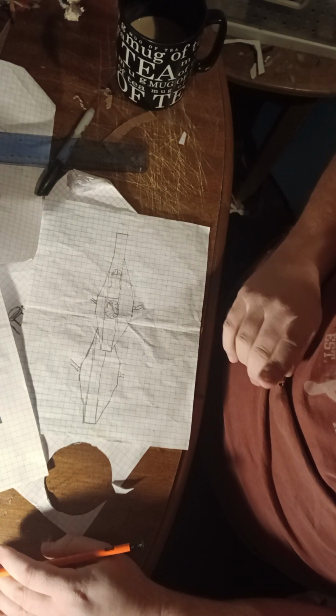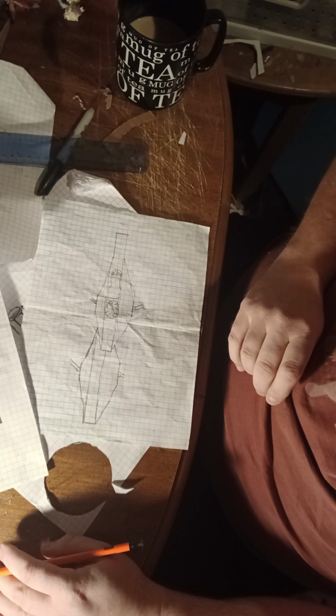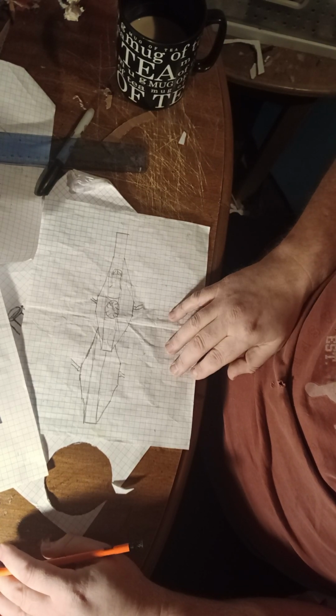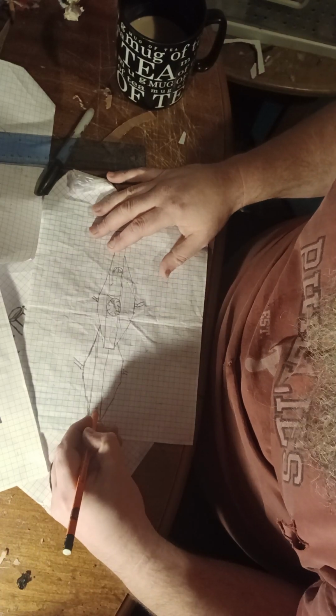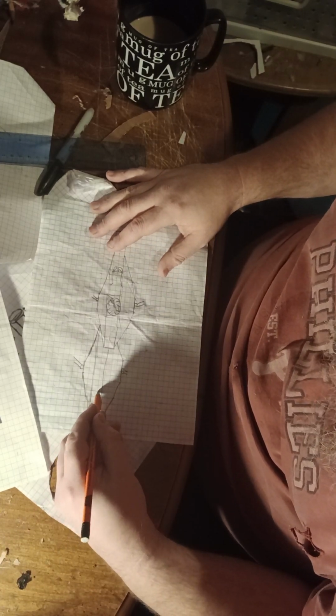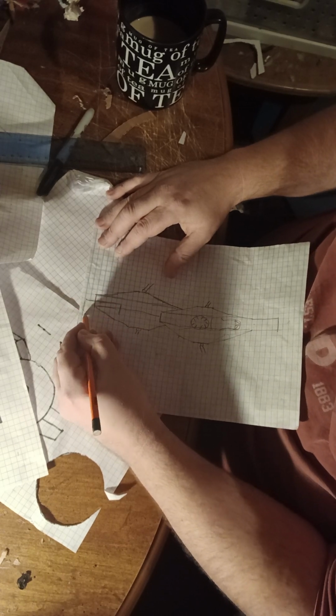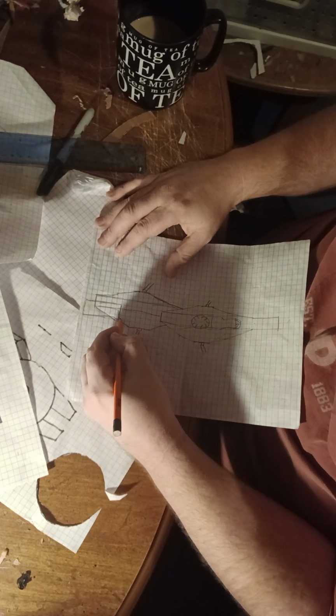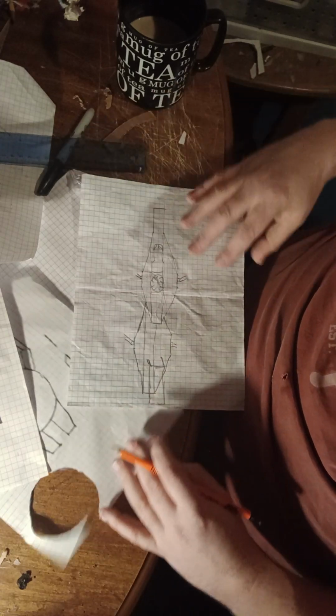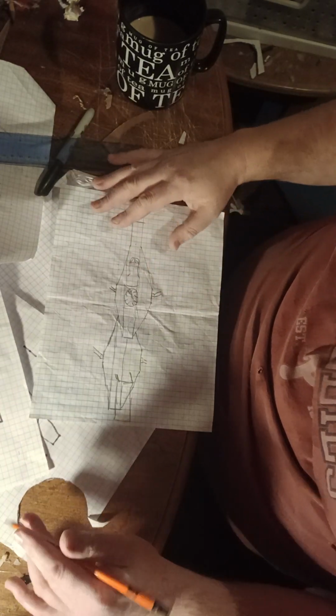But we were going to add a couple of, for want of a better word, exhaust ports. So let's look at those. At the moment, they are just going to look like that and hide the rest of it.